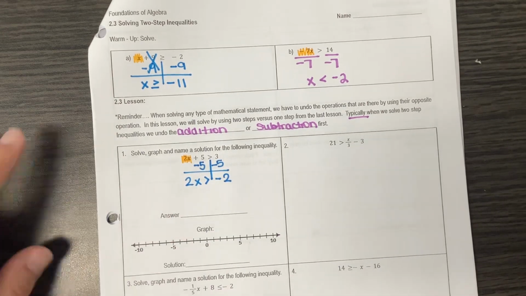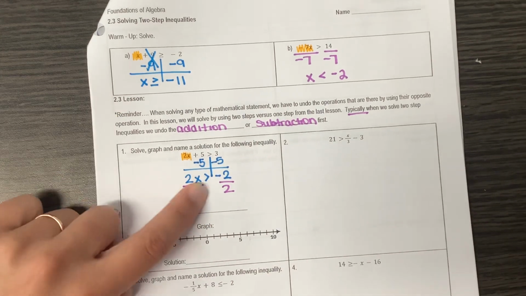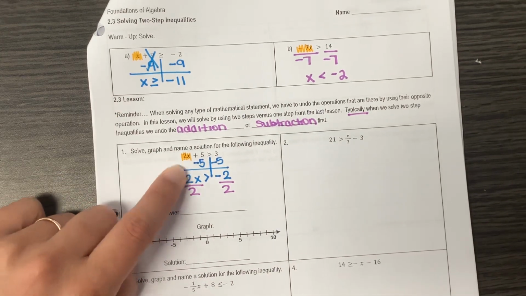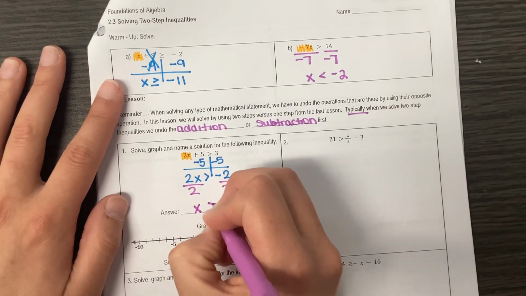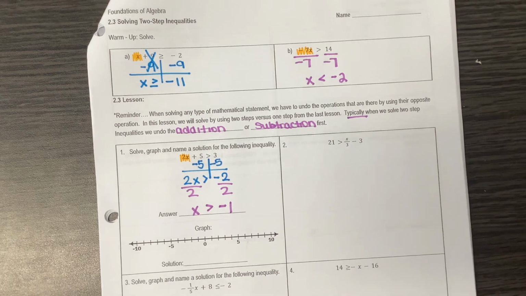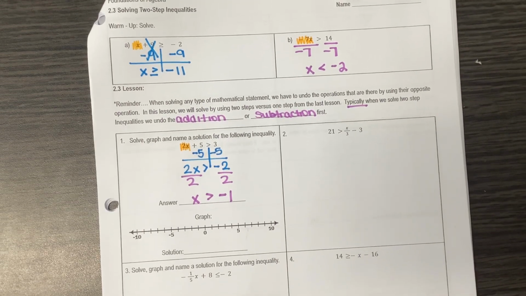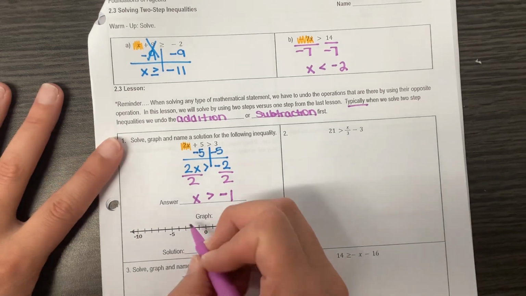My x is not by itself, so now I have to divide by 2. Again, the number with x is positive. Positives are good, so my sign stays the same, and I get a -1. When we graph it, remember we have to have open or closed bubbles. This is going to be an open bubble. I'm going to go to my -1.